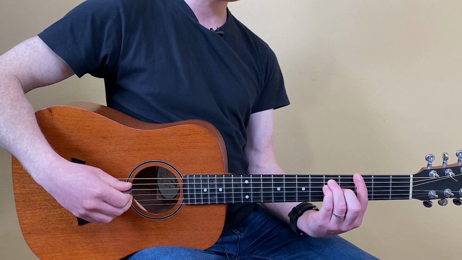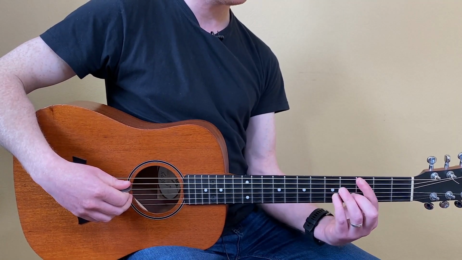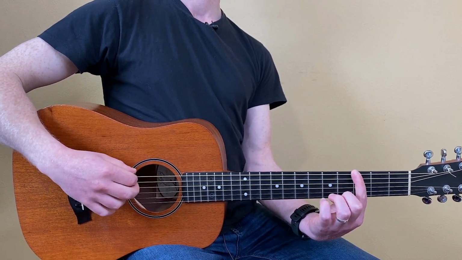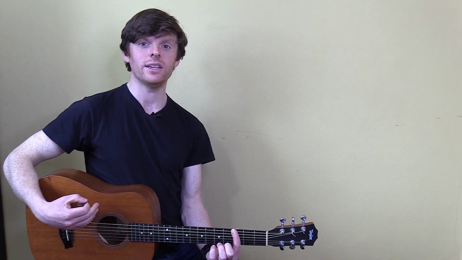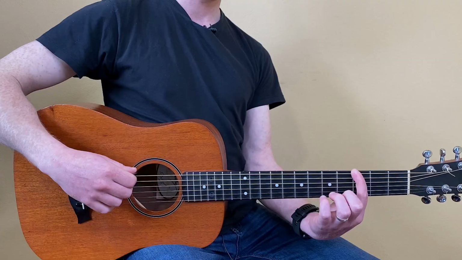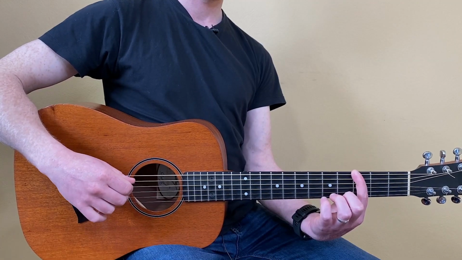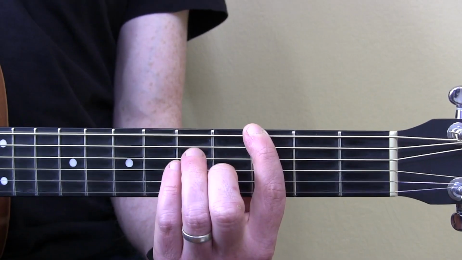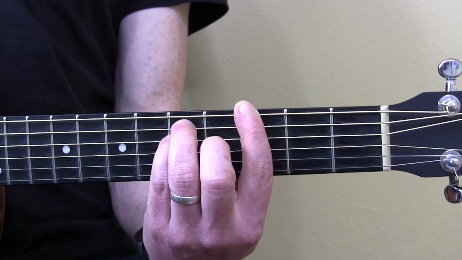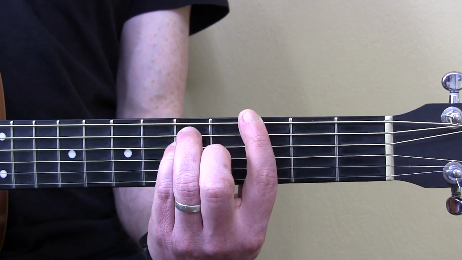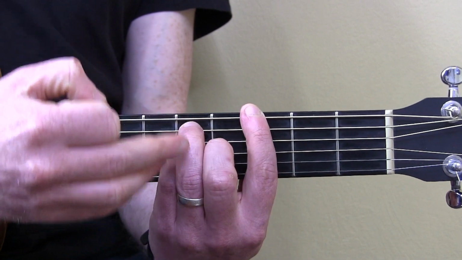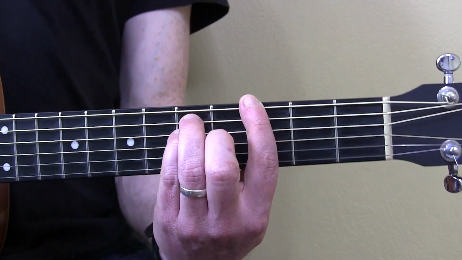Now if we take this shape and I take off the fingers and I keep my index here, that is a G note. That's a G. So I have my G there, and I put on my E major shaped bar chord, and that gave me a G major bar chord.